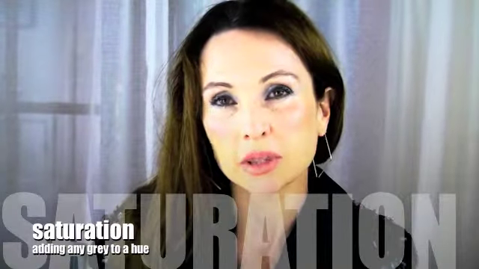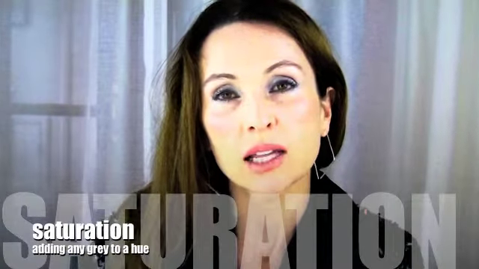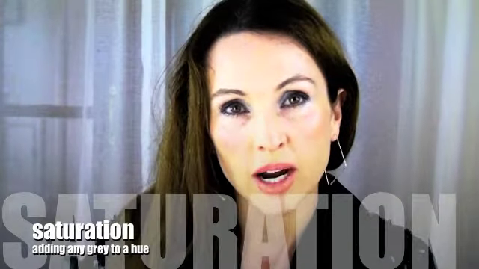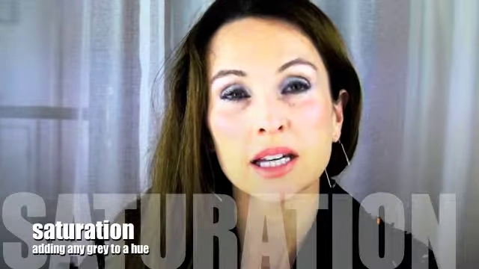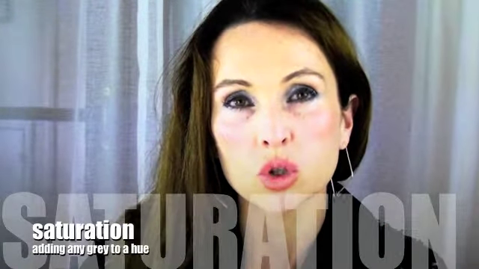Saturation is quite similar to lightness, but works with the colour grey instead. Saturation is about how much hue is in the colour in proportion to a neutral grey that is the same tonally as that hue.